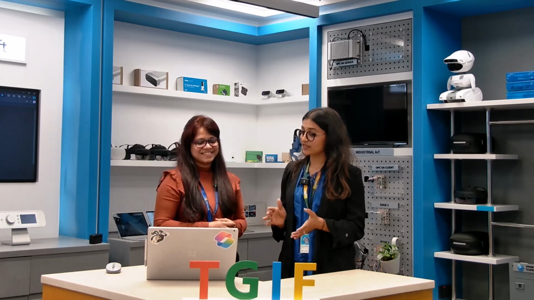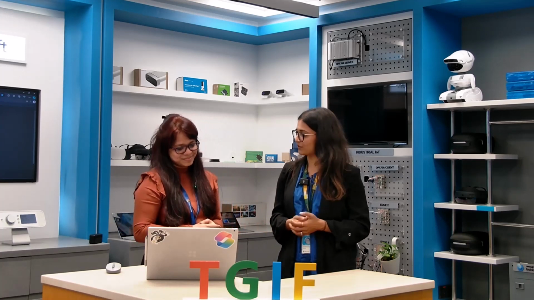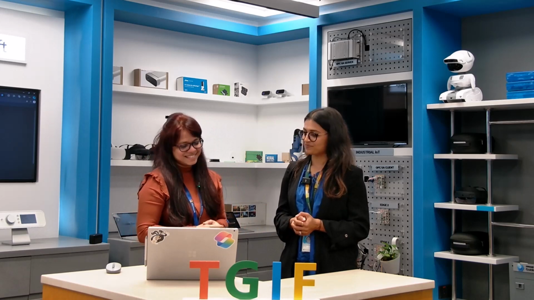So I think this looks like truly an answer to our extensibility requirements when we are leveraging Microsoft 365 Copilot, Pallavi. Exactly, that's right.